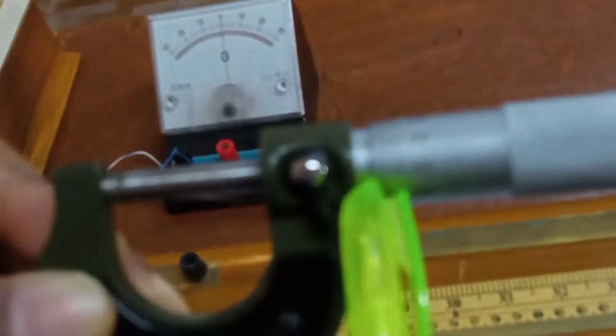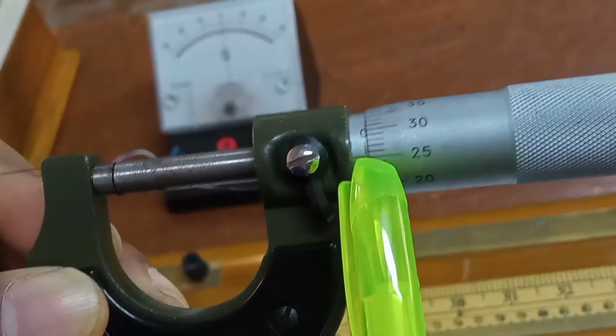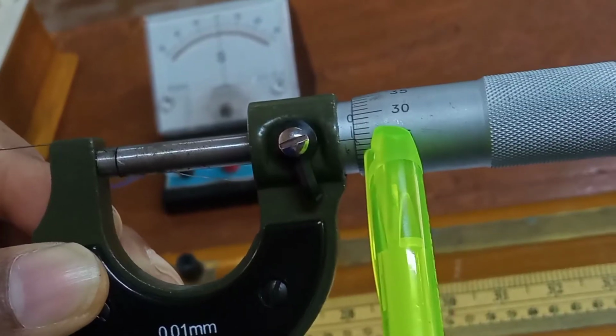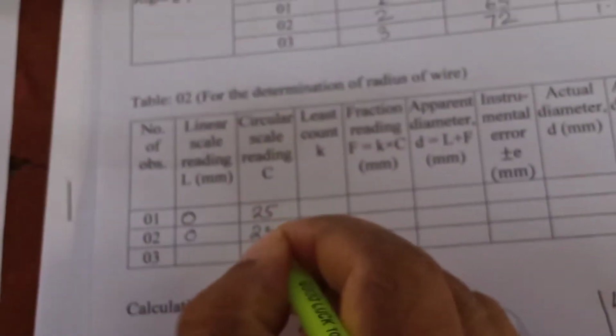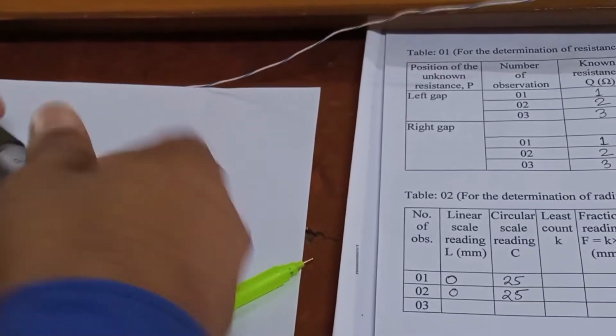Here the linear scale reading is 0 and the circular scale reading is 25. Okay. So, 0, 25. Now we are going to get the last reading for the radius.